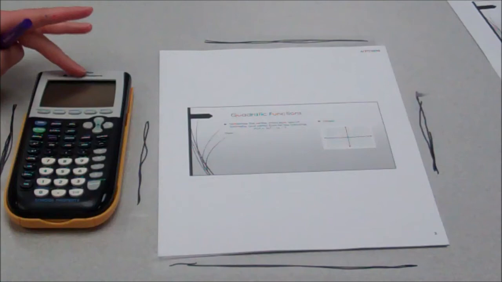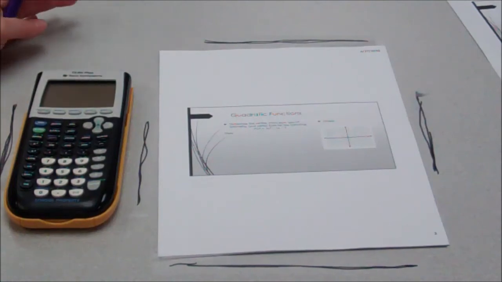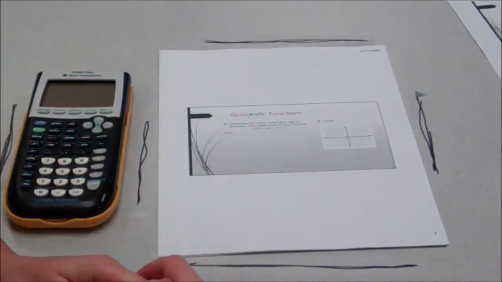You can do all this stuff by hand using the equations, which is how I worked it out in how I typed it for you, or you can go straight to your calculator and have the calculator do the majority of the work for you. So, I'm going to show you both, and you can make your decision as to which way you understand better, and if you want to mix and match, that's fine too.